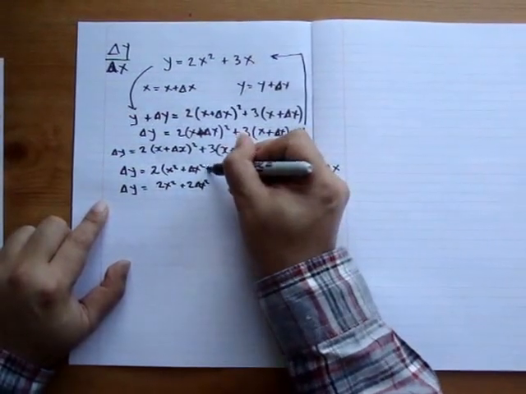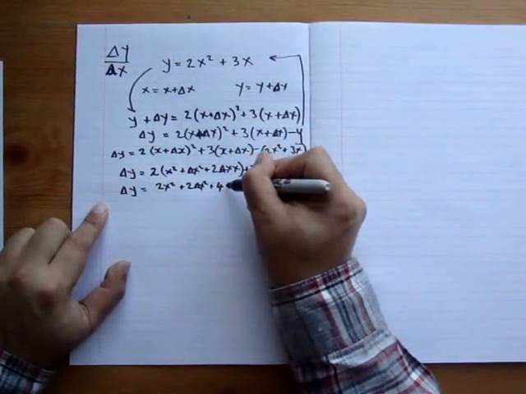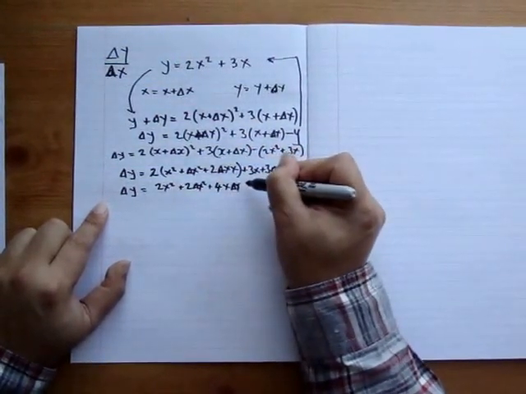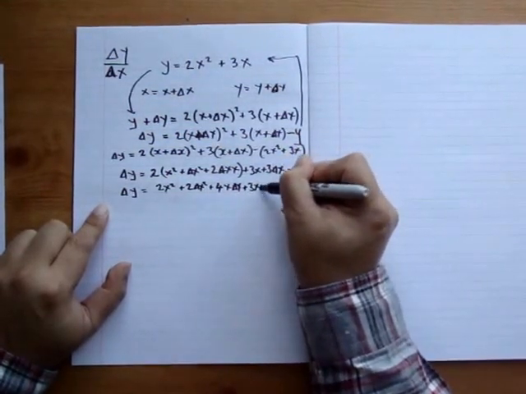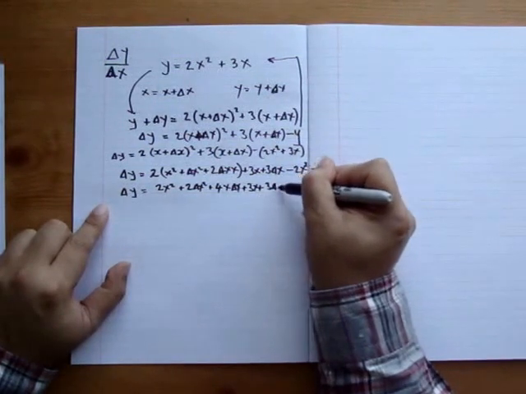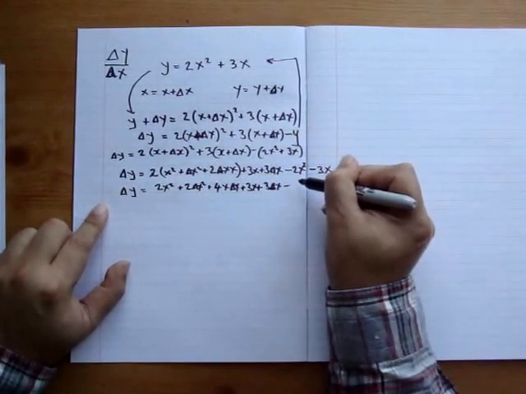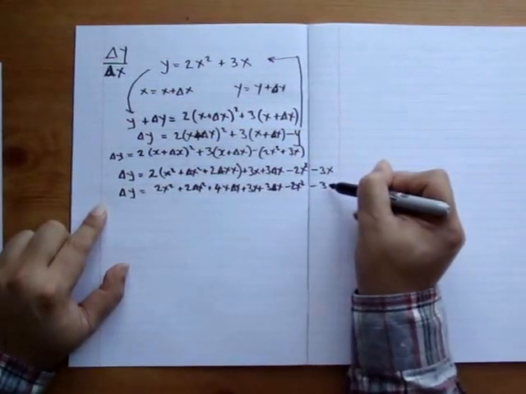Sorry, that should be a plus. Plus 4x delta x plus, bring this down, 3x plus 3 delta x minus 2x squared minus 3x.